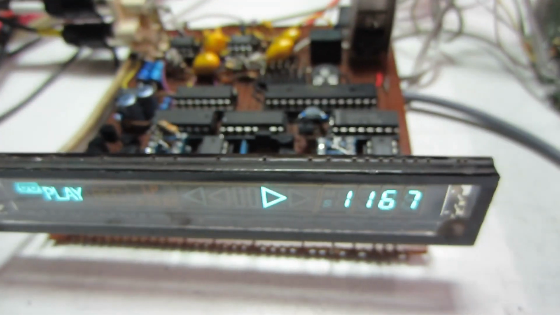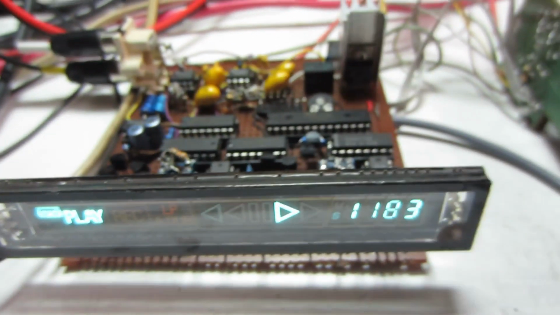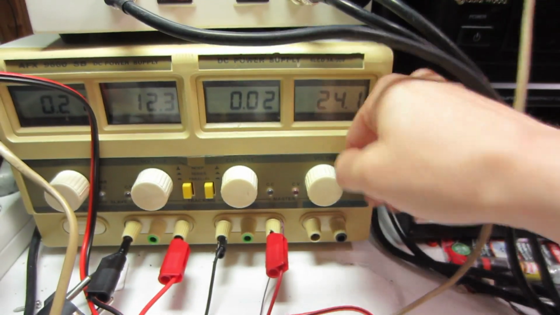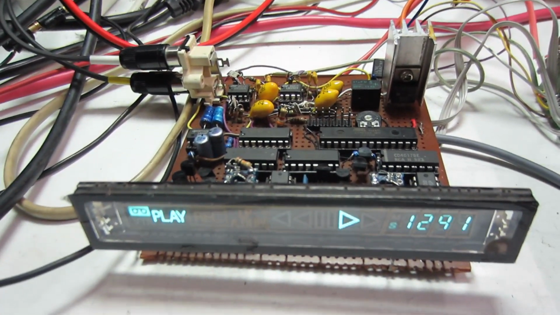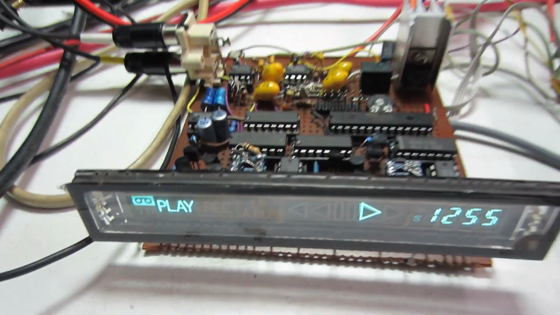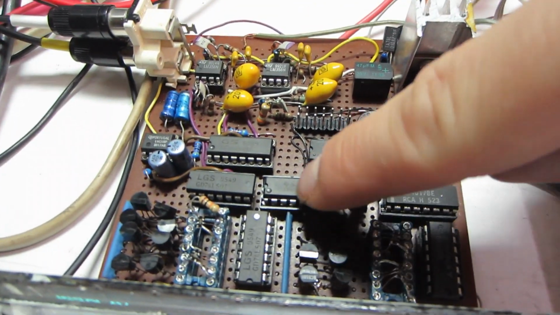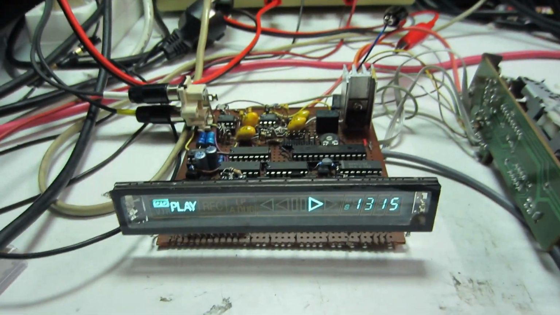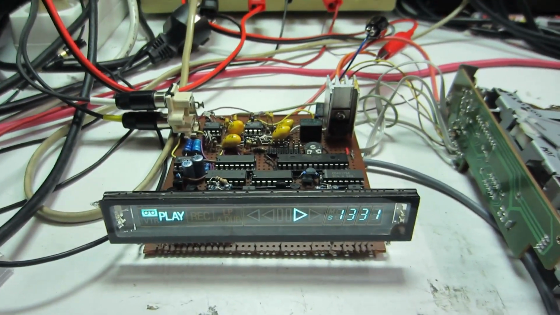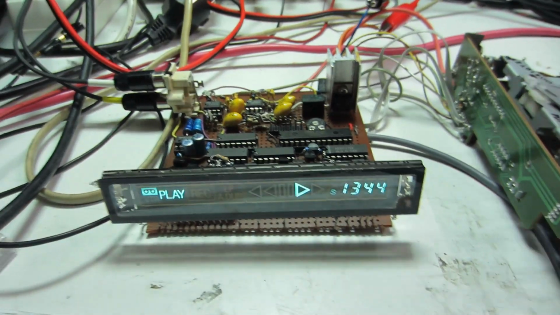Okay, now for the elephant in the room, the VFD. I've set it to its own power supply, which is set to 24 volts. So that's it at 20 volts, which is the limit of what these two chips can output. And I wouldn't have needed this stuff. And it's still plenty bright. It looks exactly like this in person.